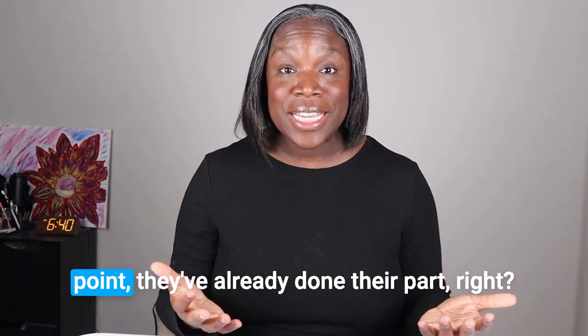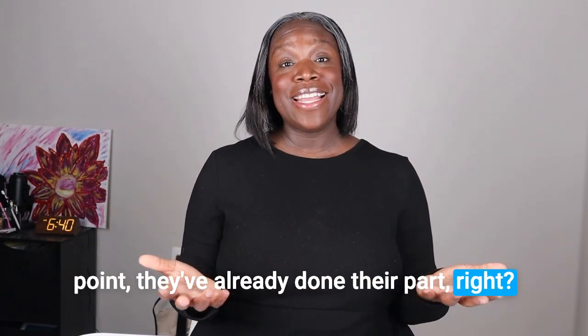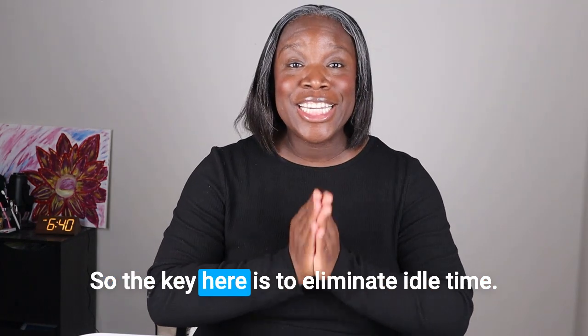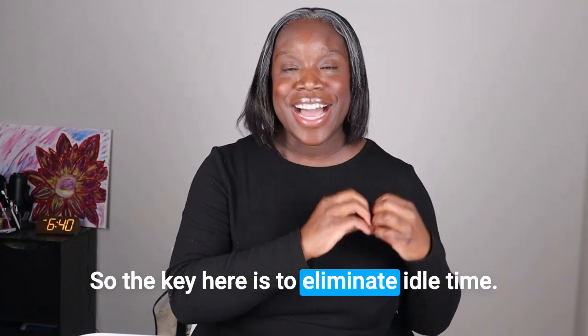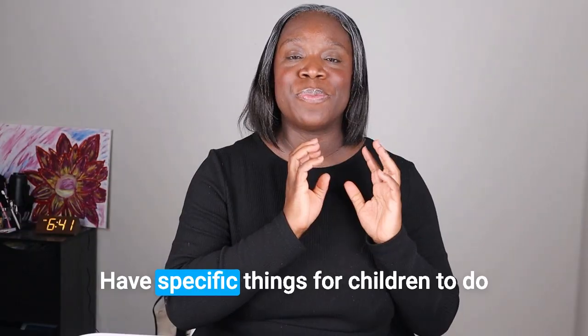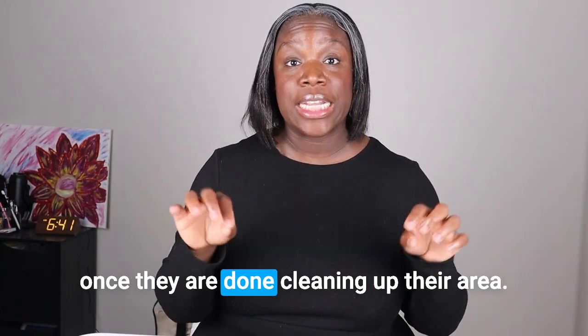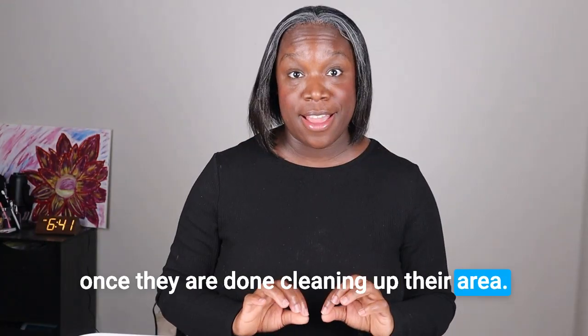Because at this point, they've already done their part, right? They've done exactly what you wanted them to do. So the key here is to eliminate idle time. Have specific things for children to do once they are done cleaning up their area.